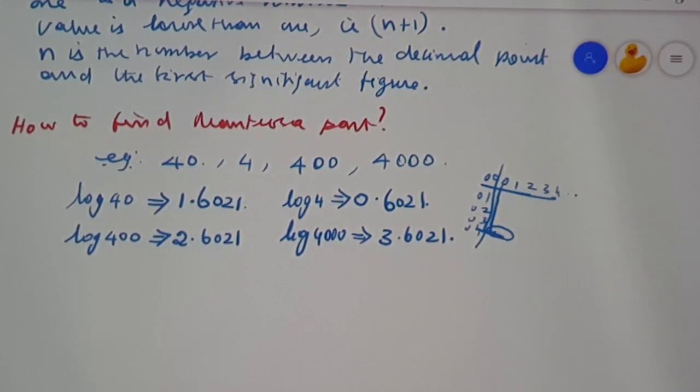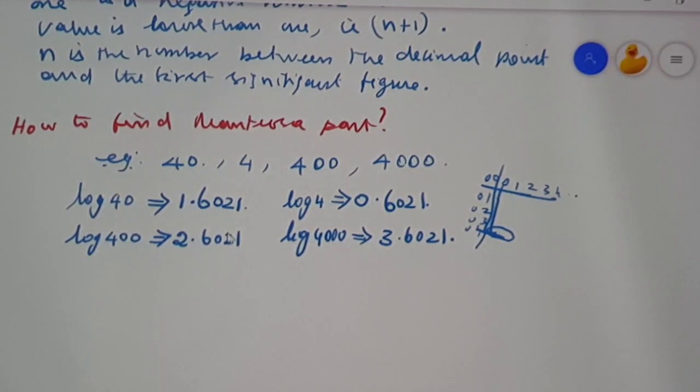Clear? Similarly, if you are having a number less than 1, what can you do? I can write like this. See, if I am getting log of 0.4, how do I have to write? See, 0.4 means n plus 1. Here you are having only one decimal place. So I can write n plus 1 is 1 bar point. See, you just keep it in your mind like this.